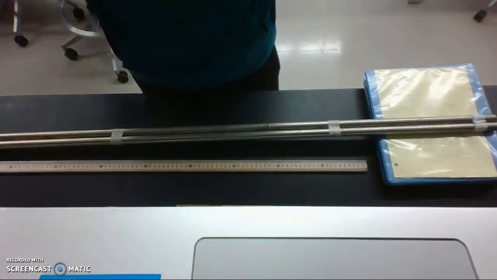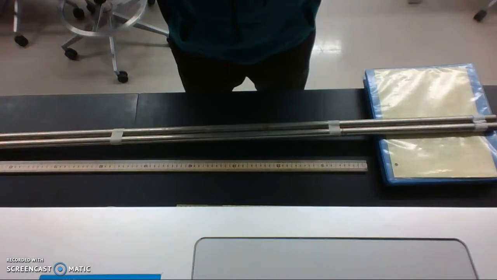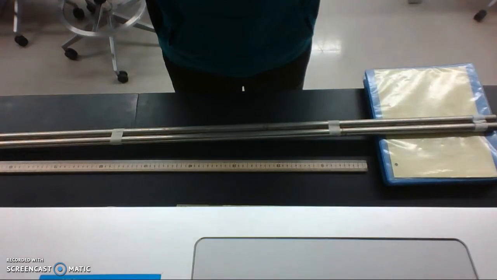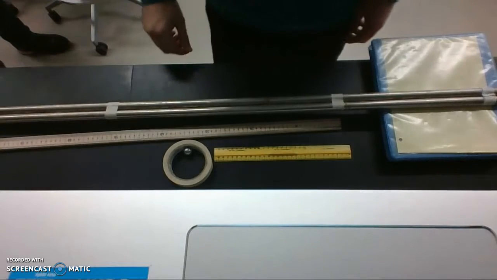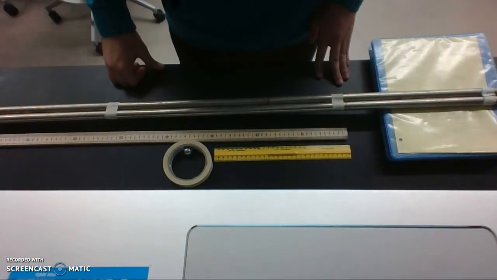Welcome to Physics 101. Today we will go over the procedure for our acceleration lab.